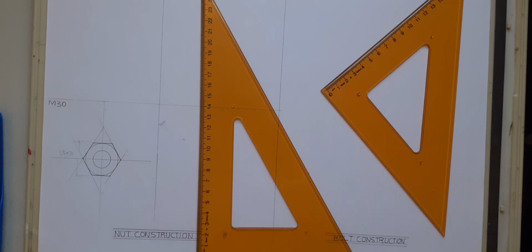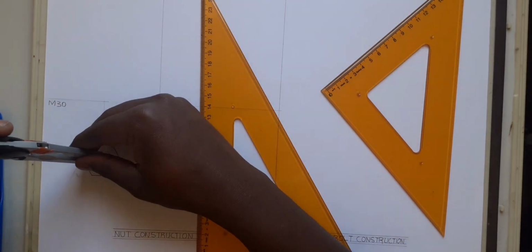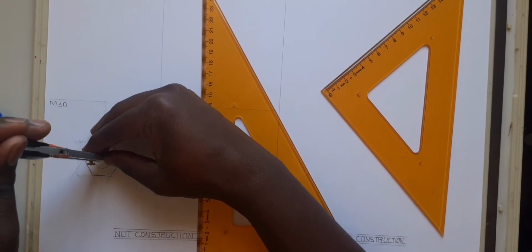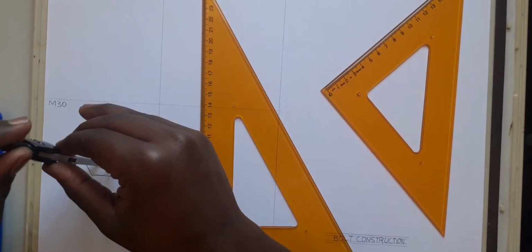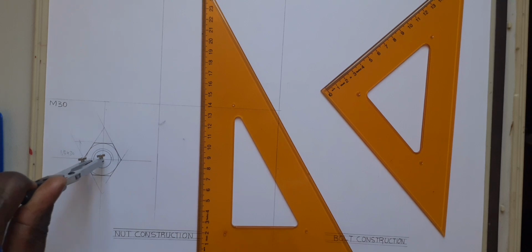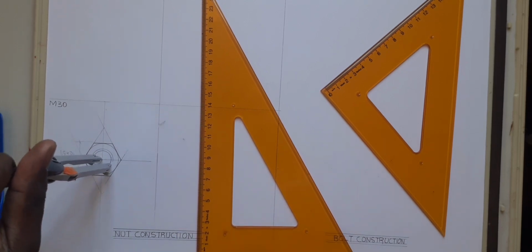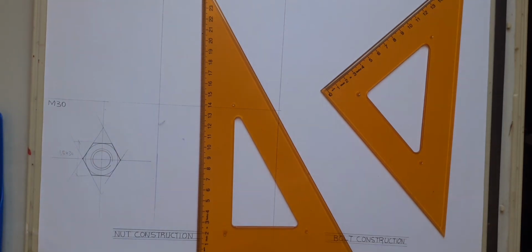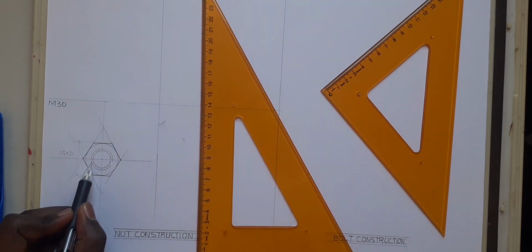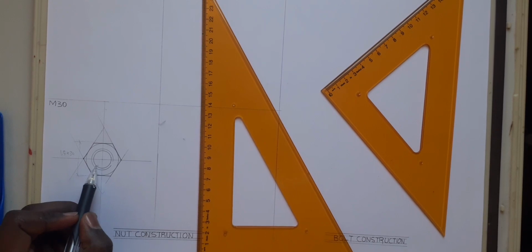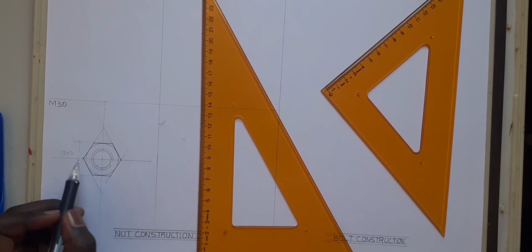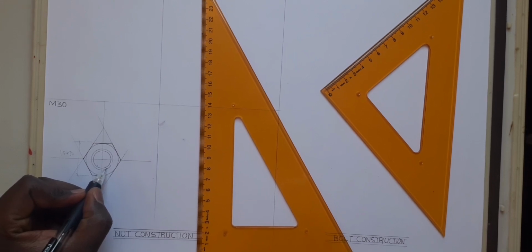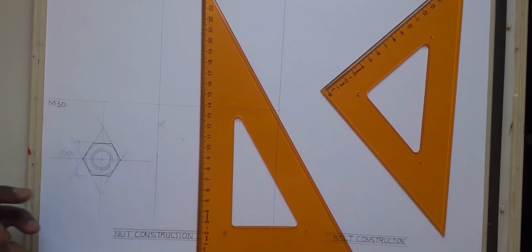To draw the threads, you're just gonna add the 1.5. So to draw the thread, you end it like this. You don't close it, and make sure when you draw the threads, this one is thinner than this one. So the dark one must be this one, and this one is a little bit thin. From here to here is 1.5 or 2 millimeters.